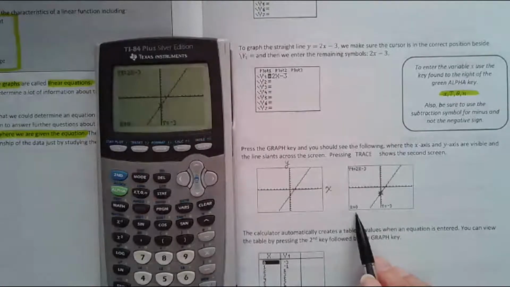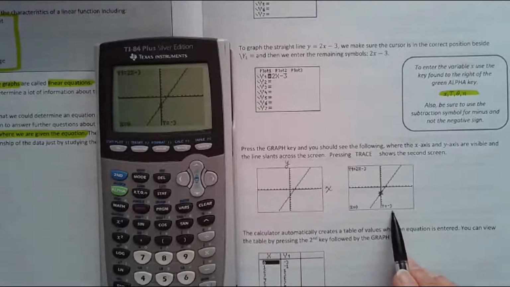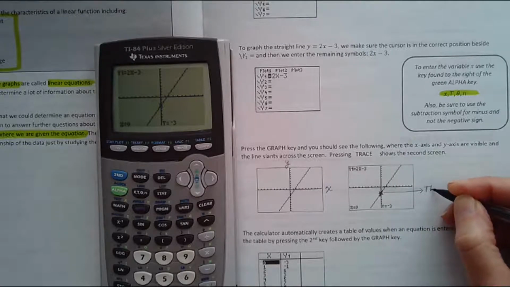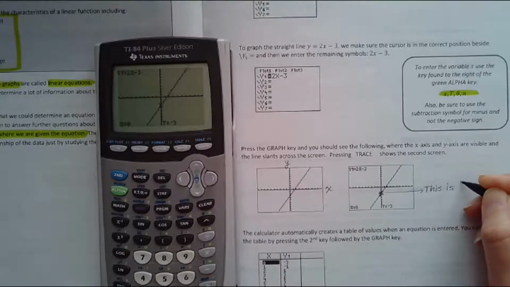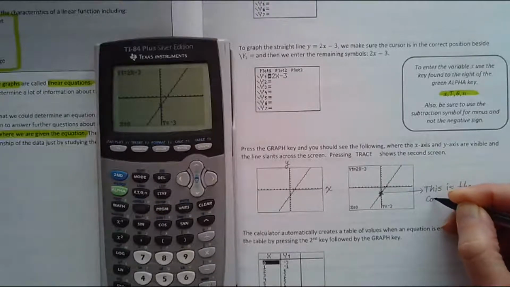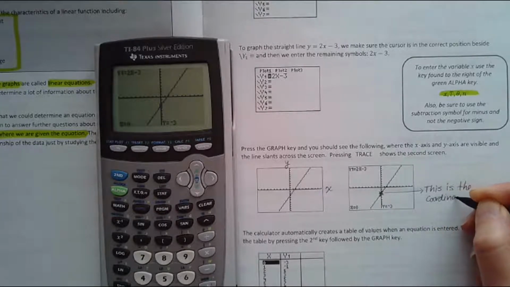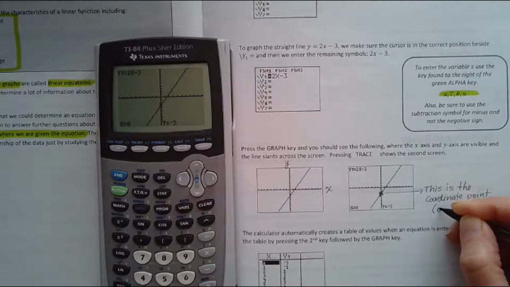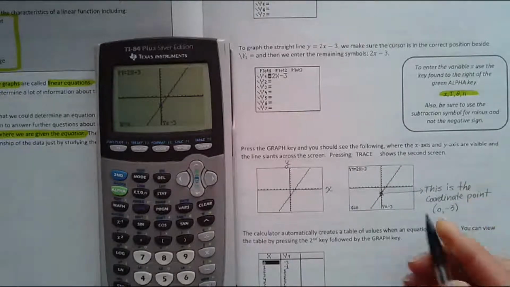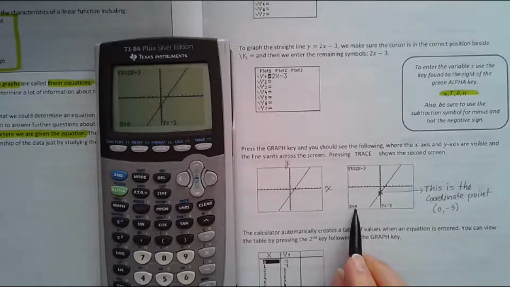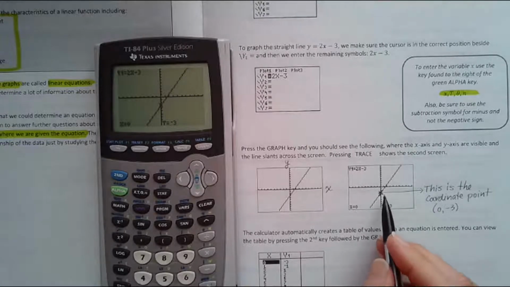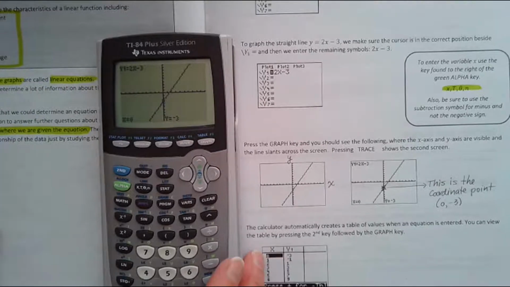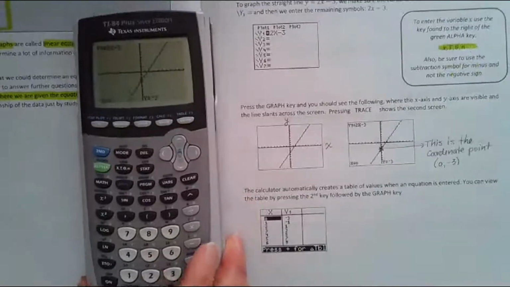Notice what it displays down here. X is 0, y is -3. It's pulsing. This is the coordinate point 0, -3. Okay, this is where, and this is telling you right down here, x is 0, y is -3. Points that fall on the x and the y-axis are quite important to us.